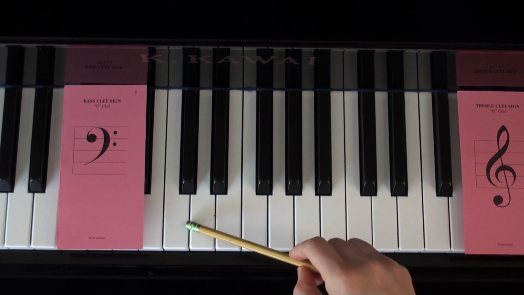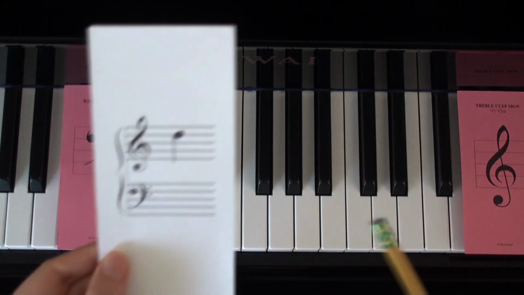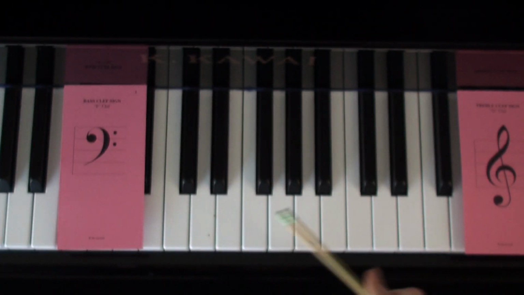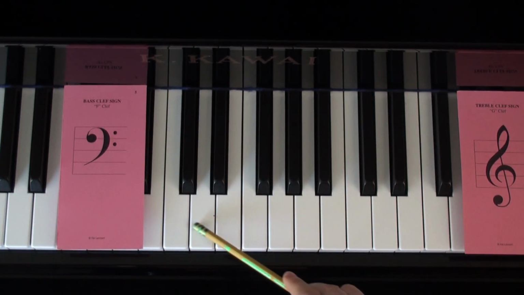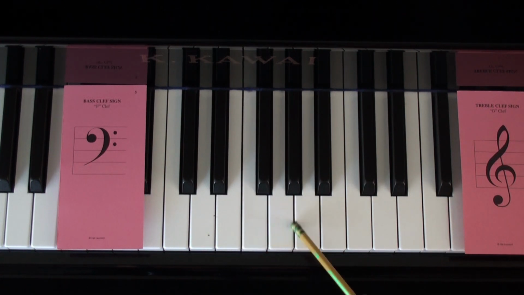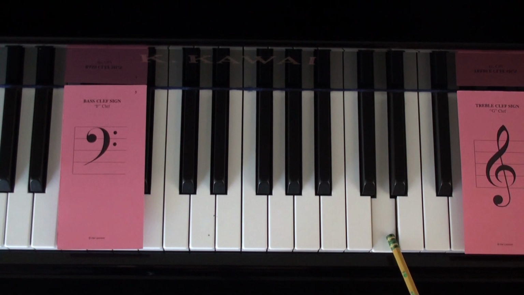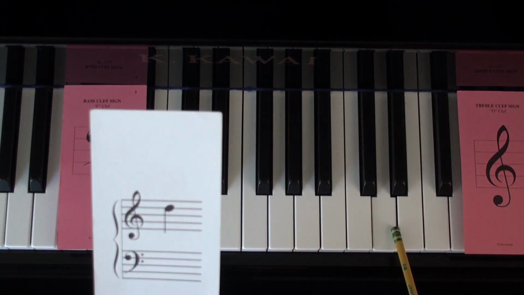Because the first space is F, which is the first F above middle C. F, A, C, and one step up. That's the E. That's the D. Okay?